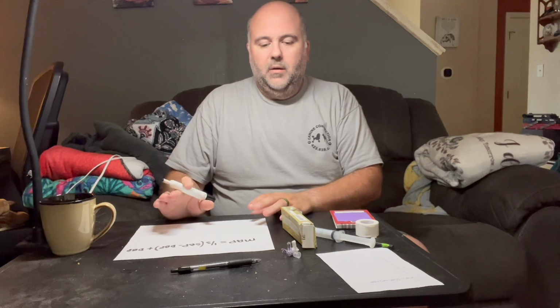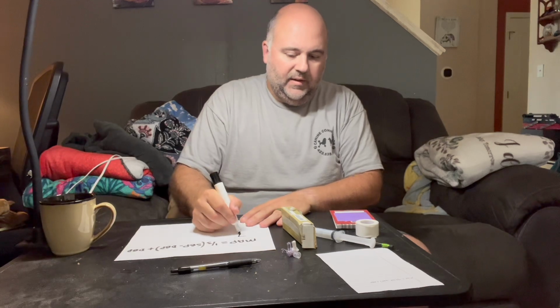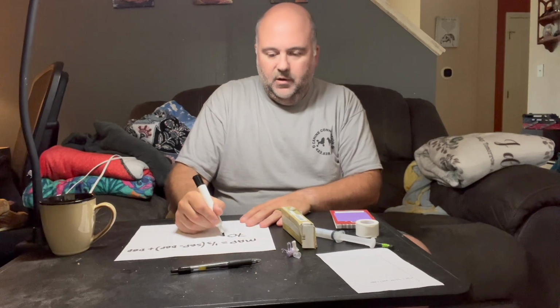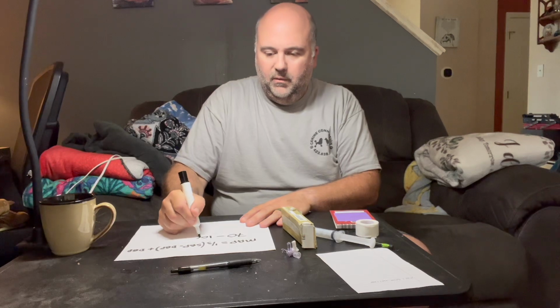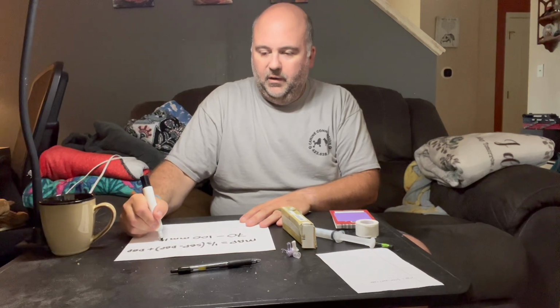So our target MAP is between 70 to 100 millimeters of mercury.